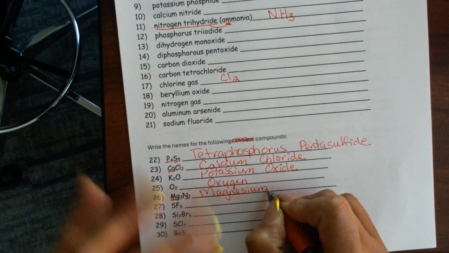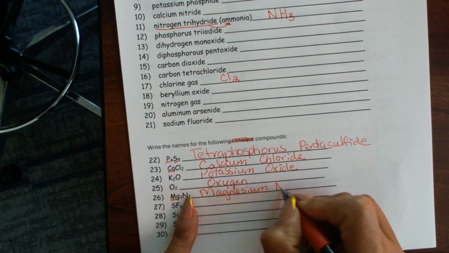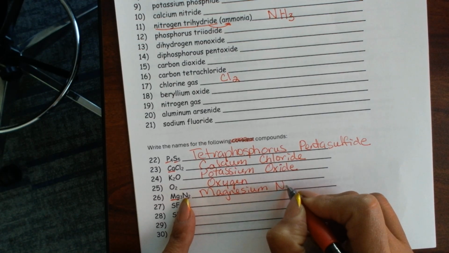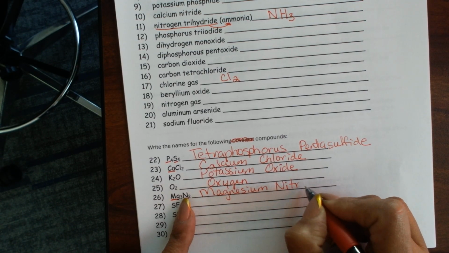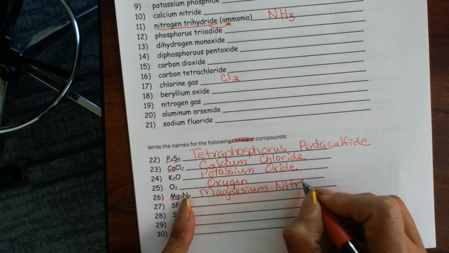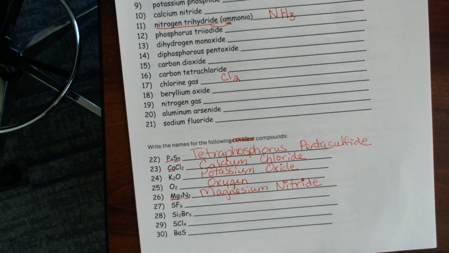Magnesium. Remember, we still do not use a prefix, but what we are going to do is use the root word of the nitrogen, which is nitride. It still ends in ide, which is kind of helpful.